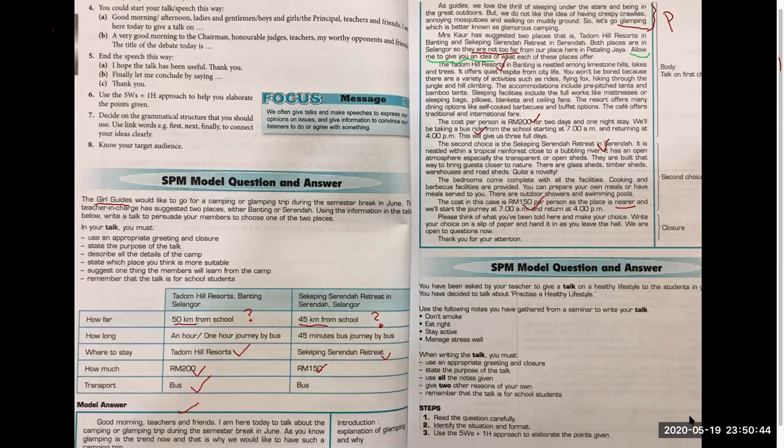If you see, they only mention once to go with bus, but they didn't say this place they want to go with bus as well, right? So do they get the mark? I don't know. I don't think so.